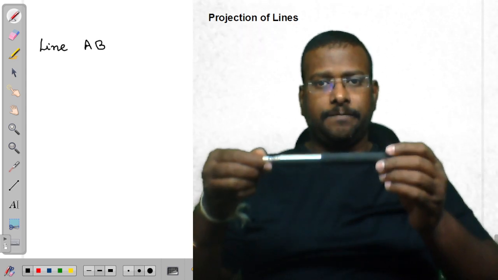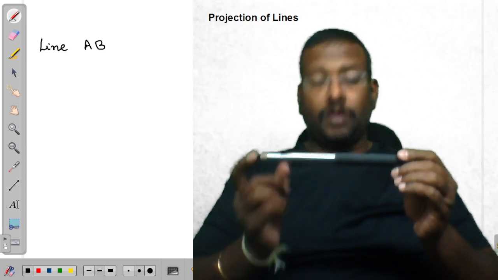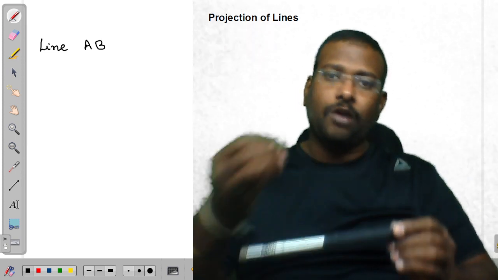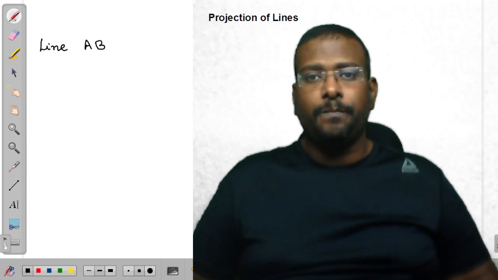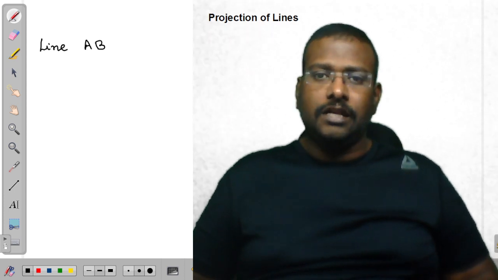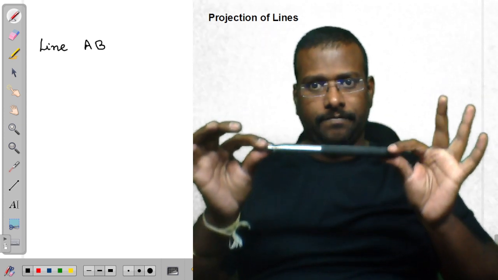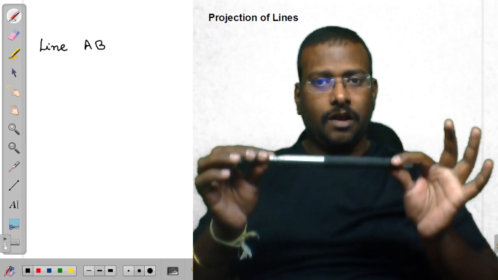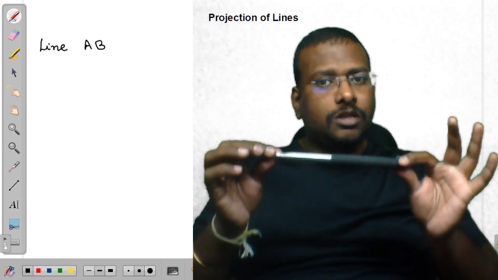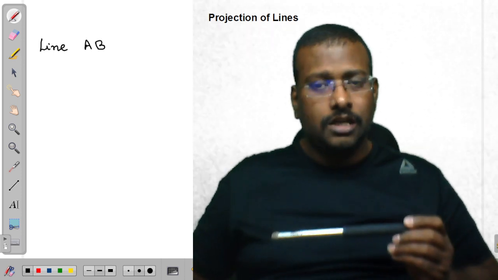Because in space, one end is capital A and the other end is capital B. But for the views, we represent it as A dash B dash if it is a front view, and AB if it is a top view. Now, AB is a line placed in the space.